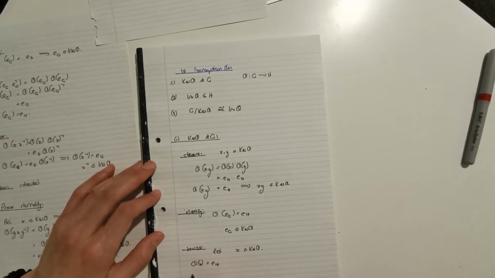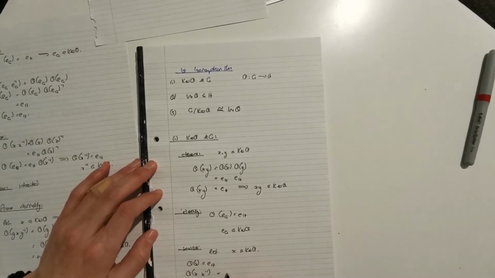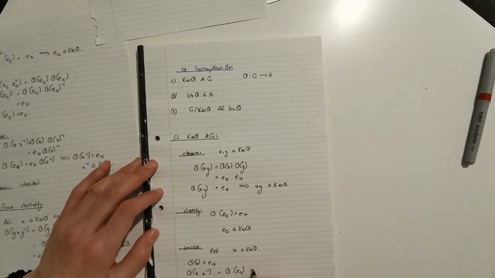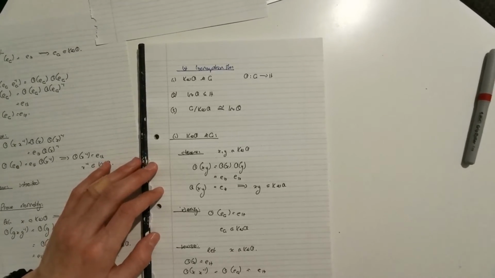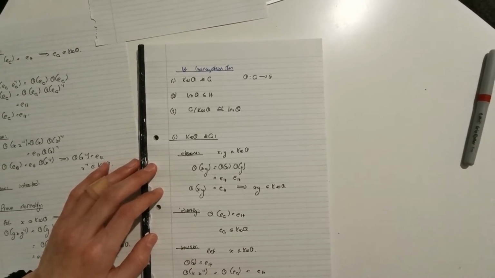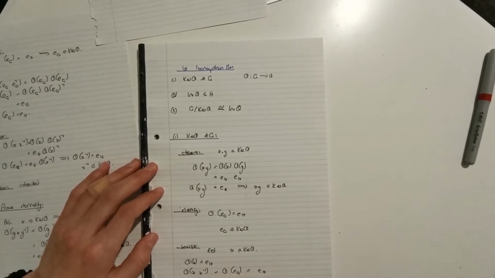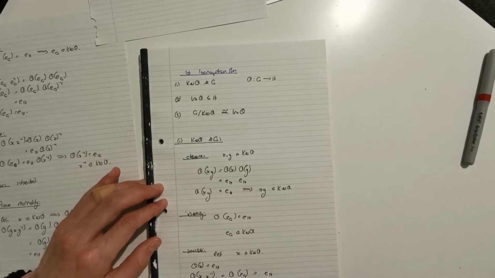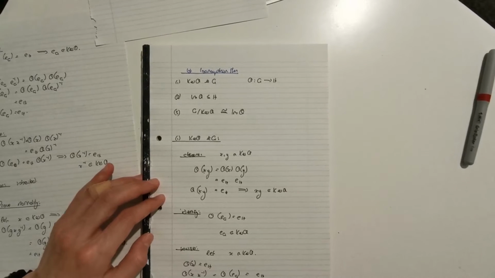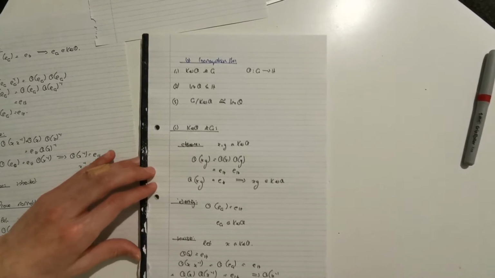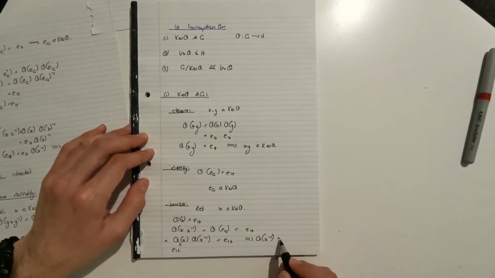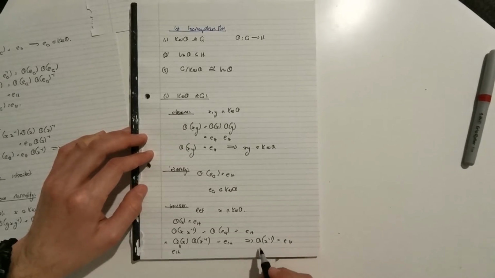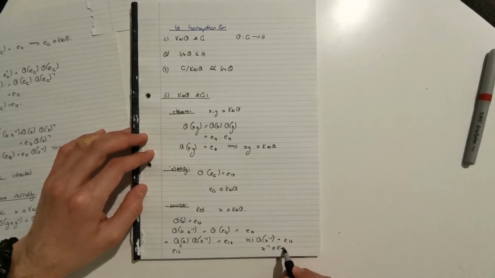And now let's consider theta(x inverse), which is equal to theta(e_G), which is equal to the identity in H. And we also know that this is equal to theta(x)^-1, and this is equal to e_H. I know that theta(x) is equal to e_H, therefore we have theta(x^-1) is equal to e_H, and by definition x^-1 sits inside the kernel of theta.